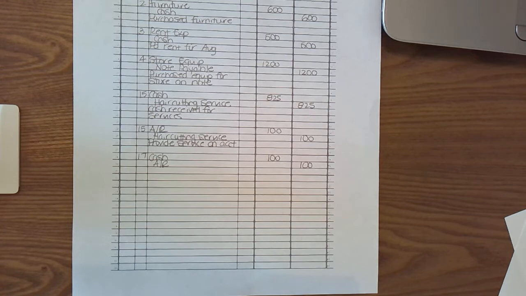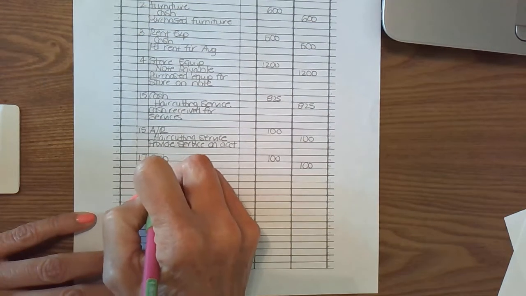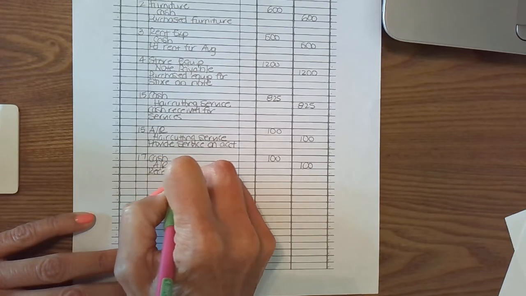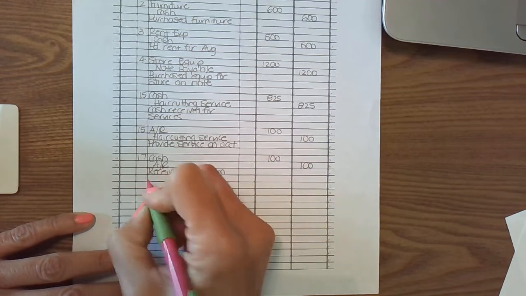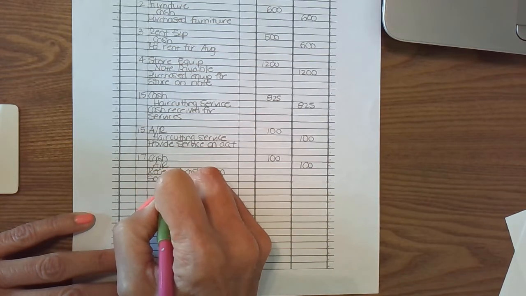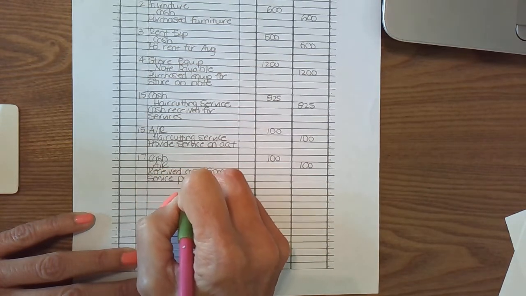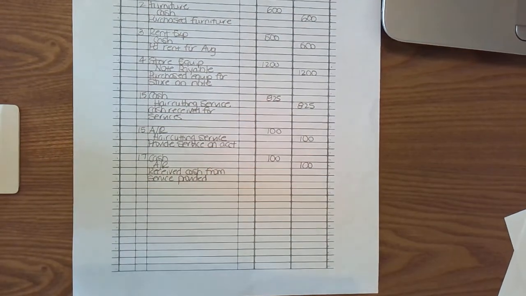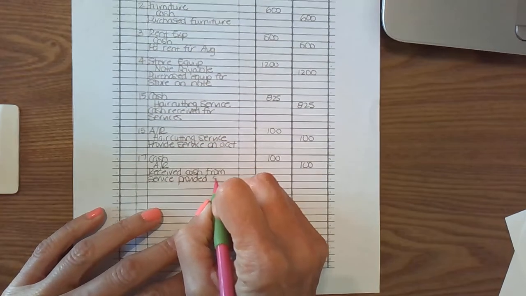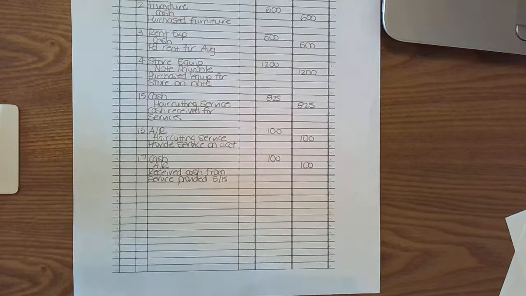And our explanation for this one is received cash from service provided. And we could put the date there if we needed to be able to refer back to that. So I could put 8/15. I could put that as well. So again, we added to the cash and we subtracted from the accounts receivable.